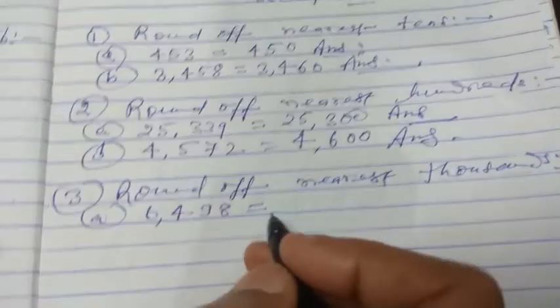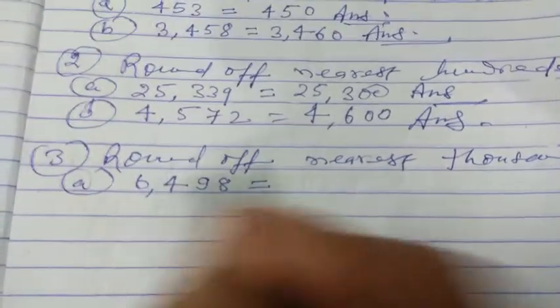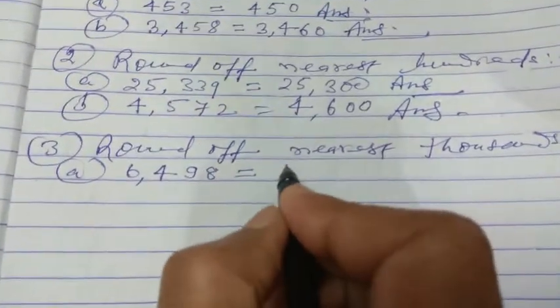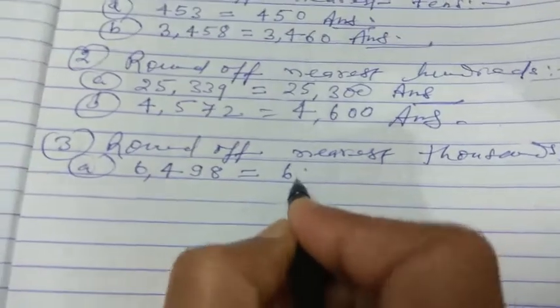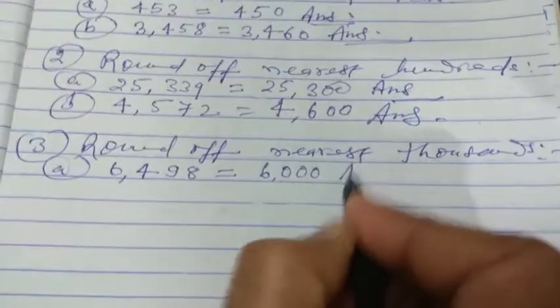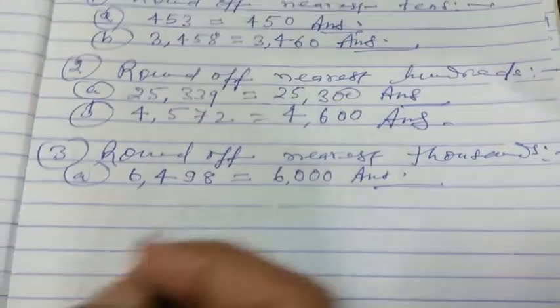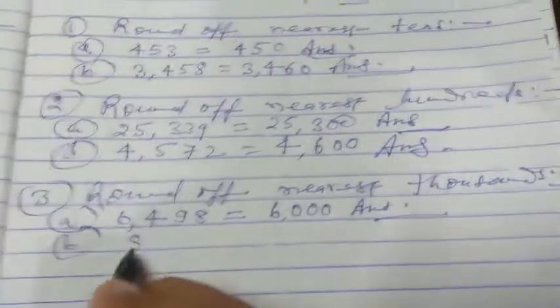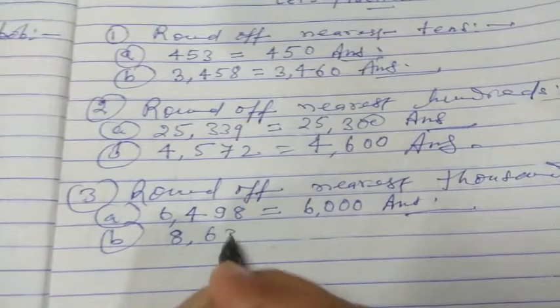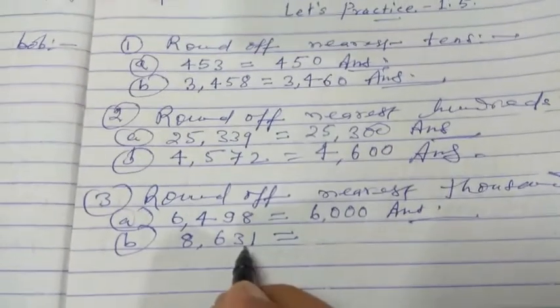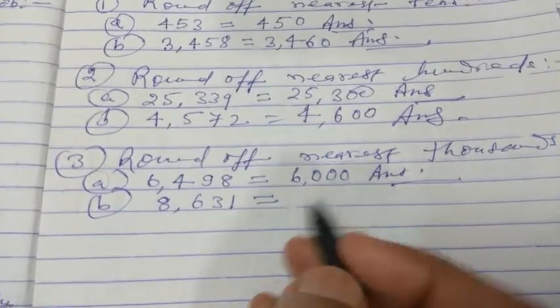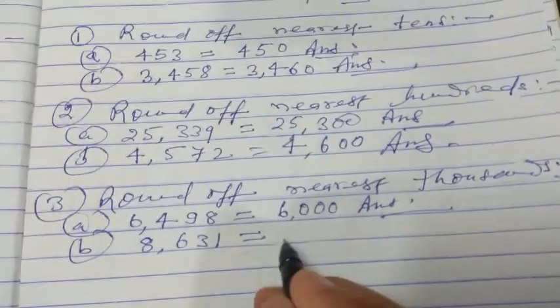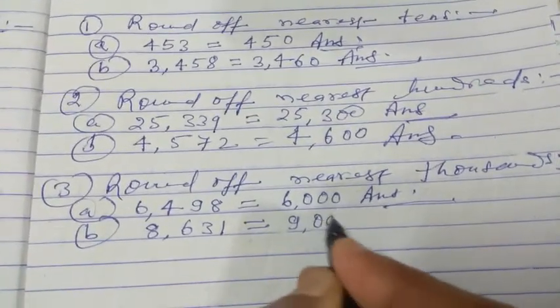So, this number to the nearest 1,000 becomes 6,000. Next question is 8,631. This number to the nearest 1,000 becomes 9,000.